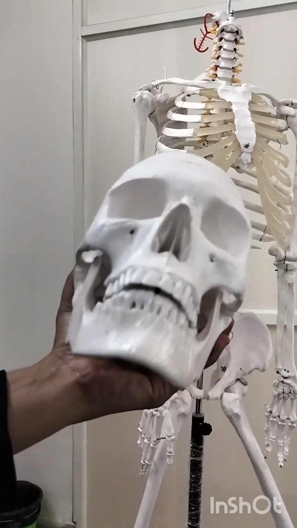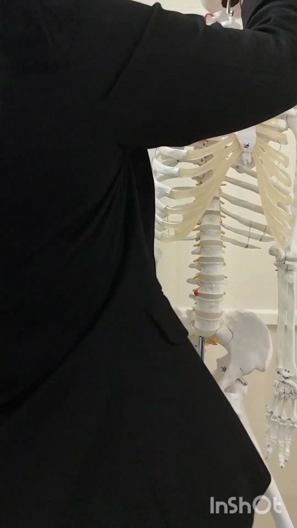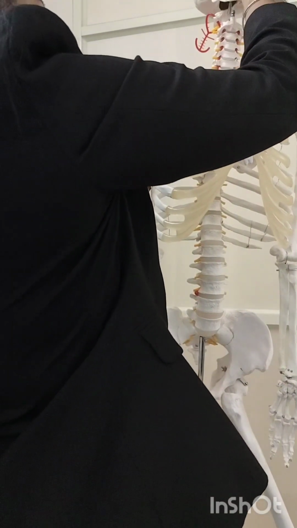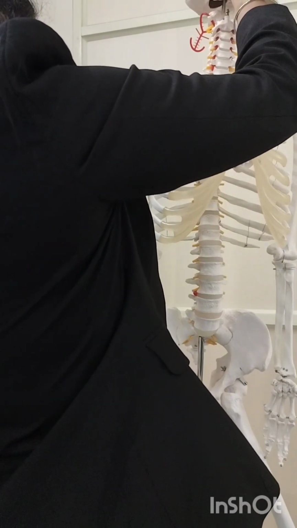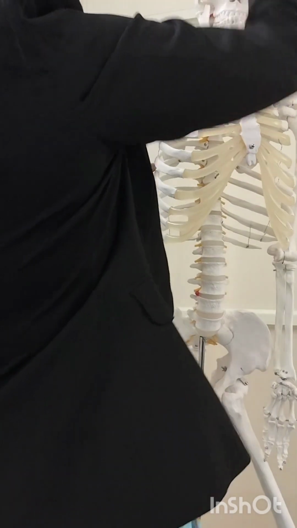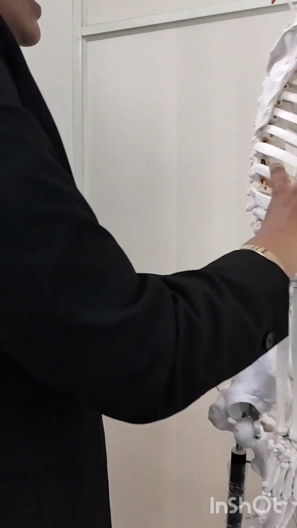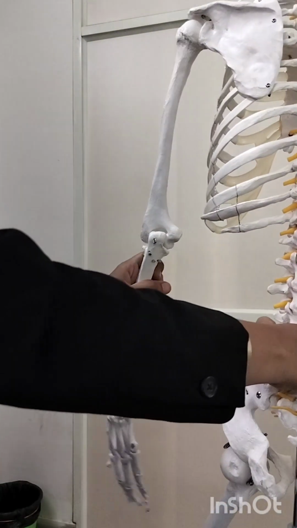Next is the backbone. Let me fix this. Now next one is the backbone. I hope it is visible.